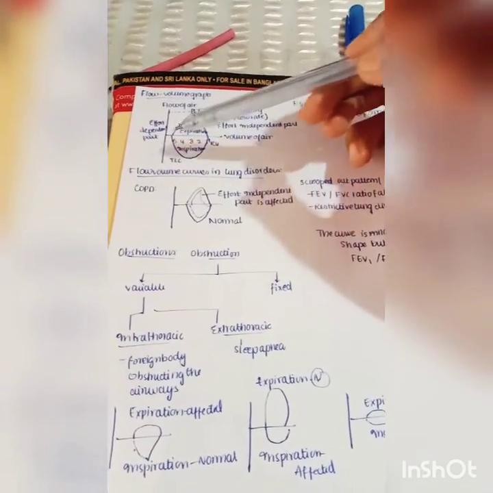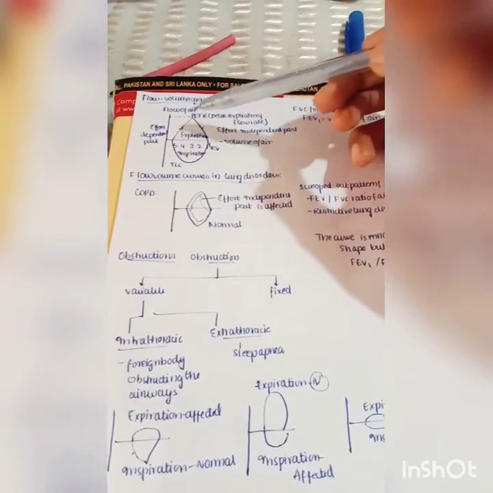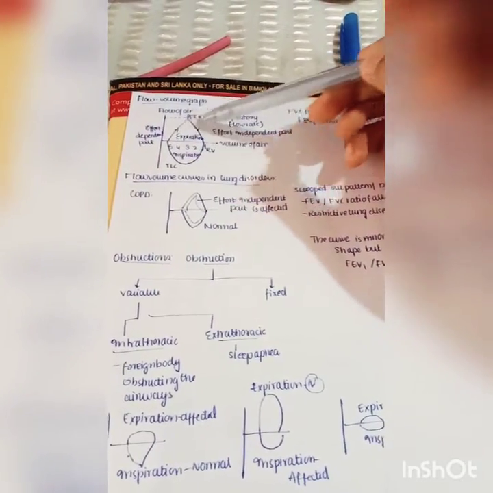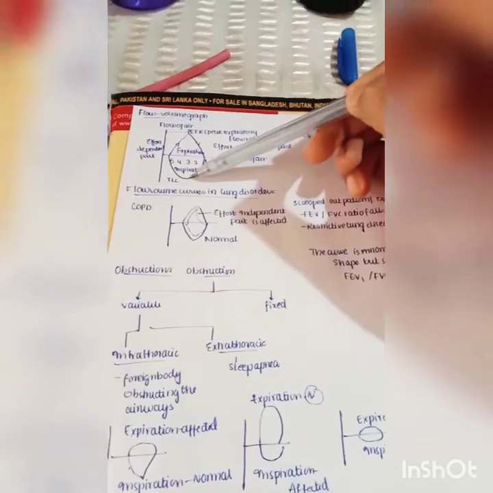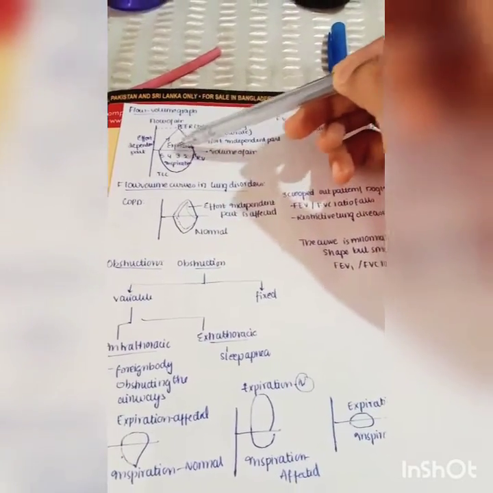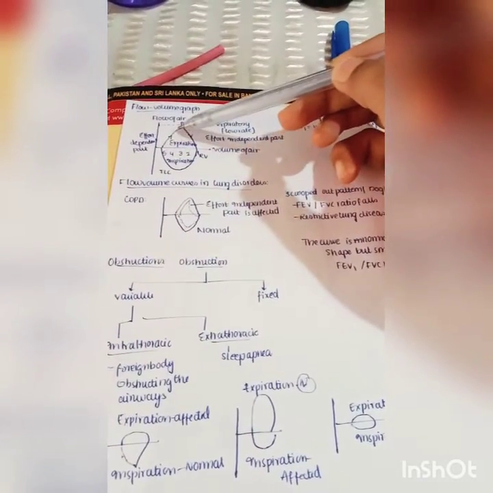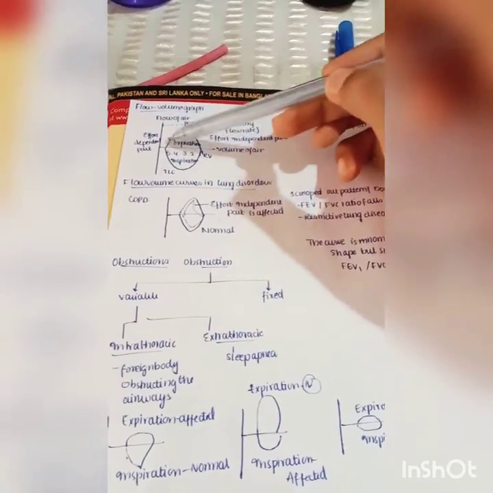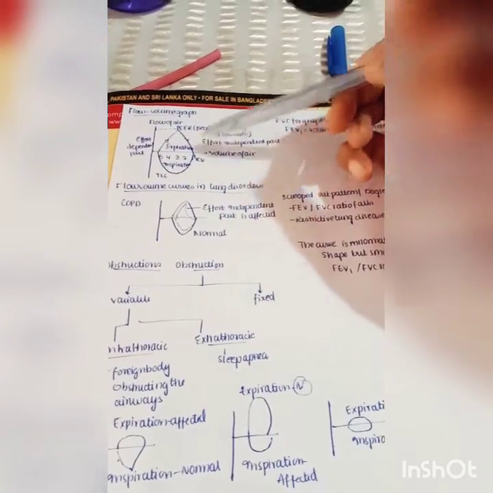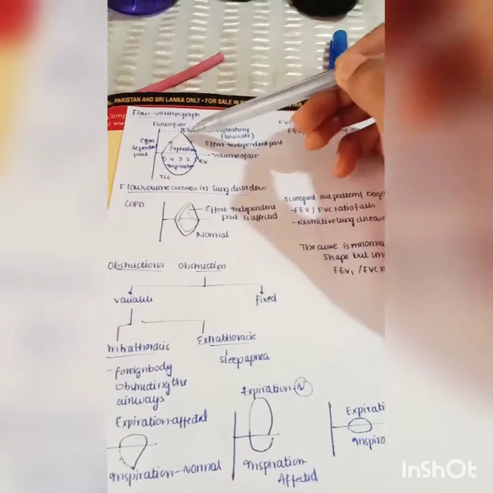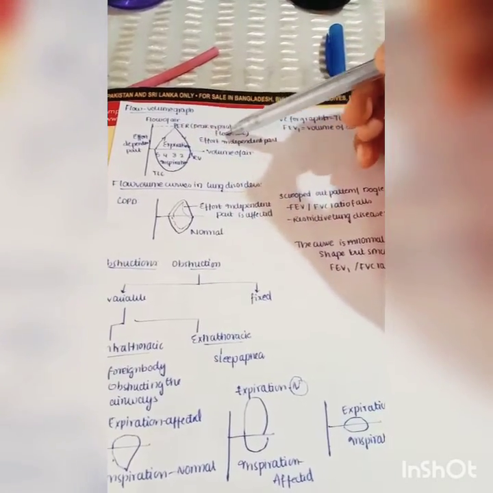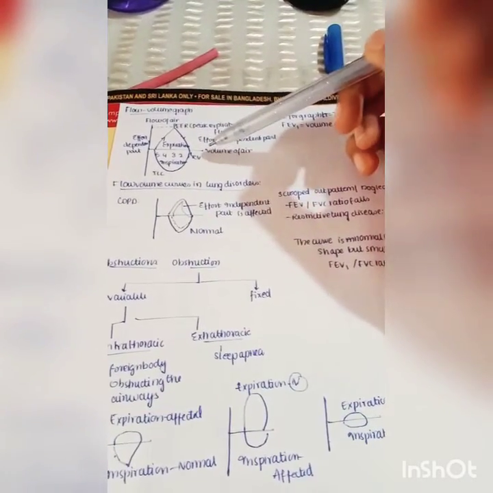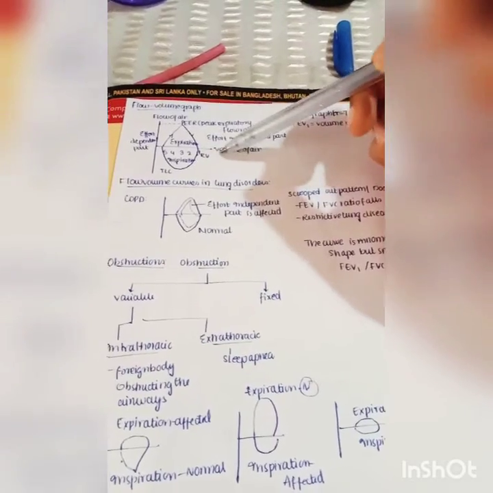In the flow volume graph, mainly we have the effort dependent part. The upper part represents the expiration and the lower part represents the inspiration. In the expiration part, towards the left side is the effort dependent part, and towards the right side is the effort independent part. This is the PEFR, the peak expiratory flow rate. On the right side you can see the volume of air and the residual volume, whereas on the left side you can measure the total lung capacity.